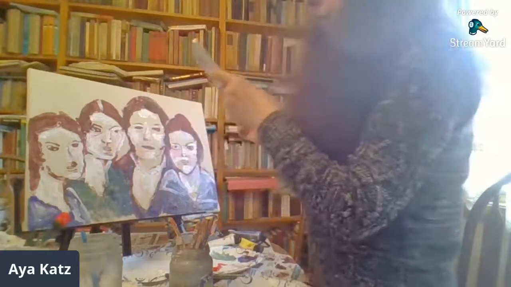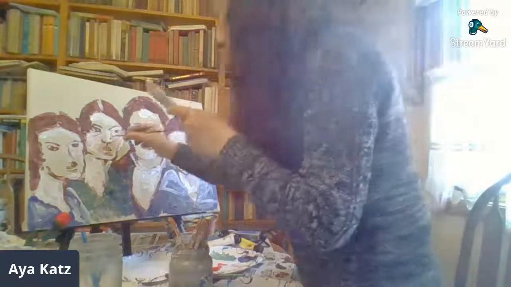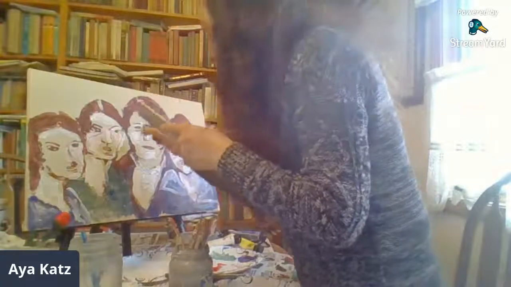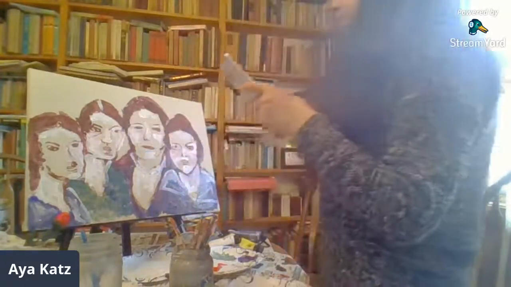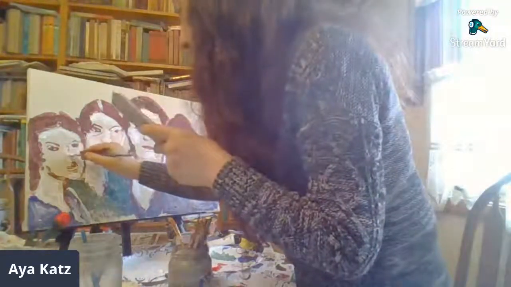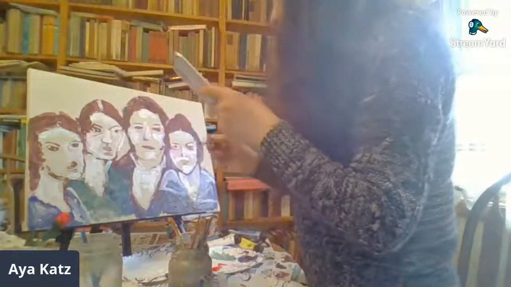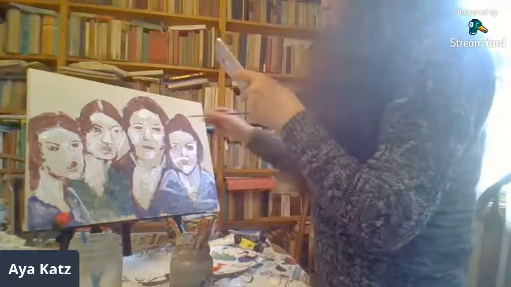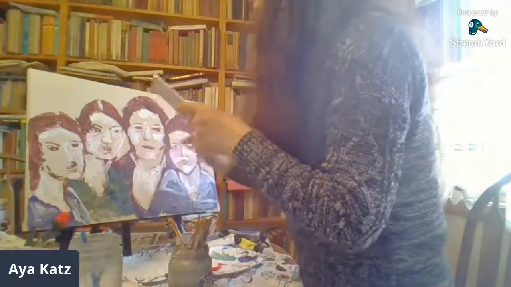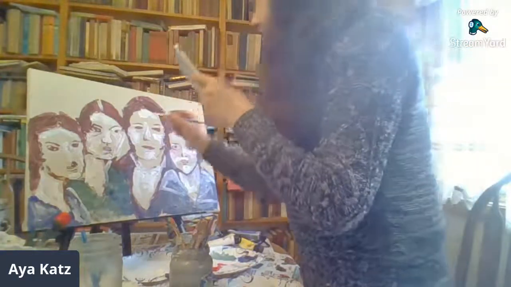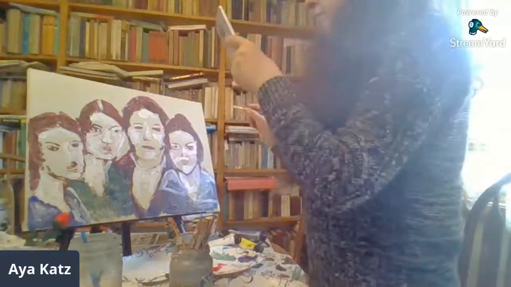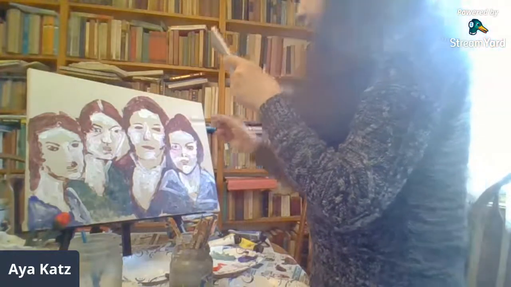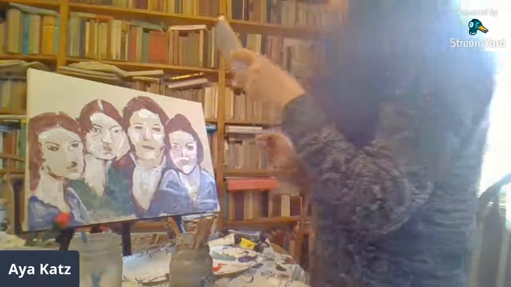A little bit rounder. The nose is a peculiar shape. So much. Very small mouth.